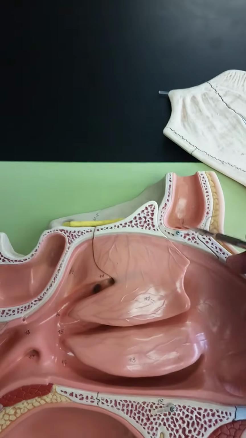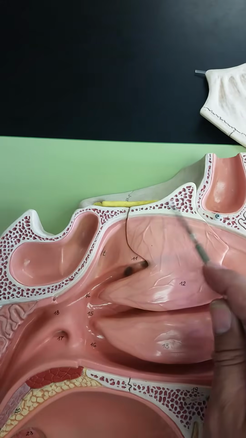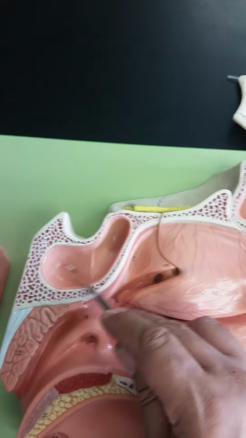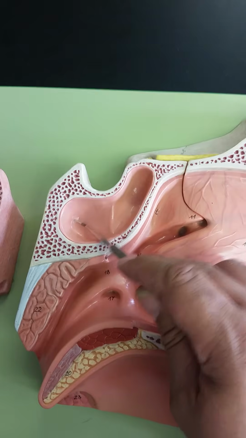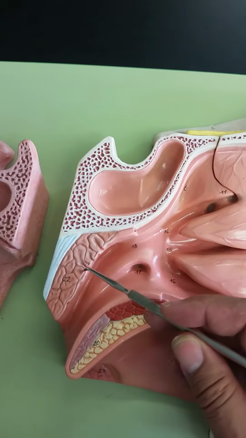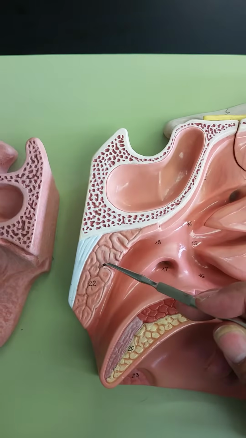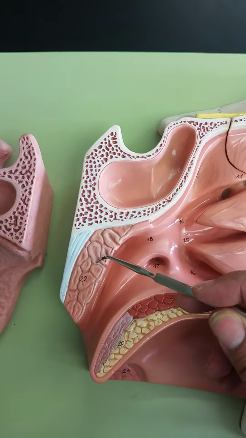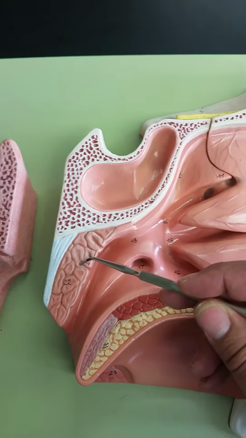Otherwise, it's the same. This is the frontal sinus, this is the ethmoidal air cells, and this is the sphenoid sinus, and this is the nasopharyngeal tonsil, also known as the pharyngeal tonsil, also known as adenoids.